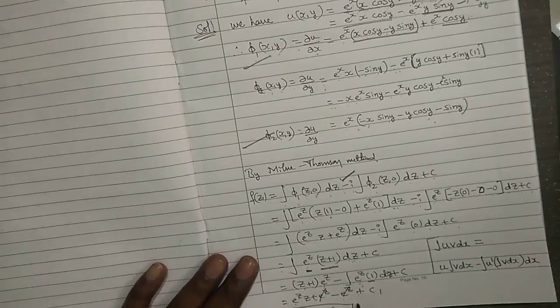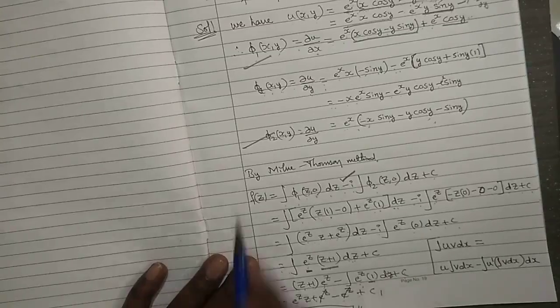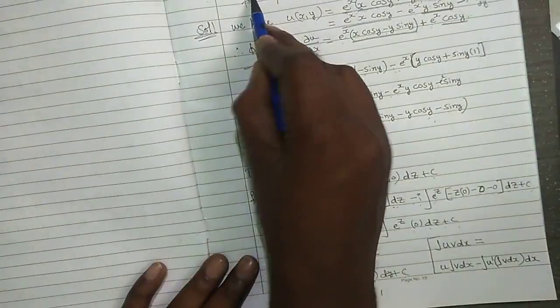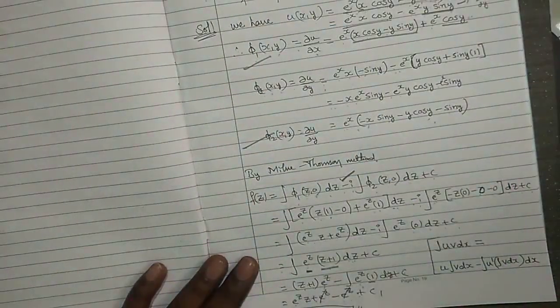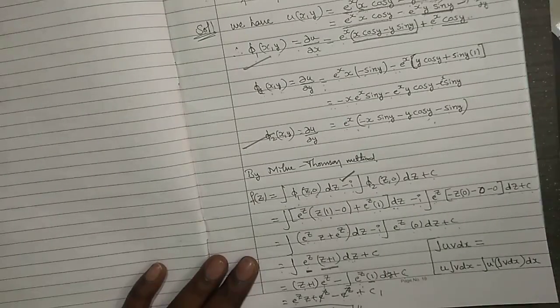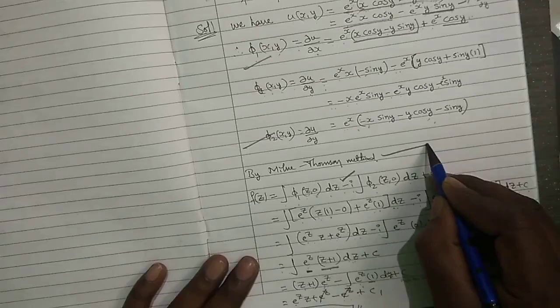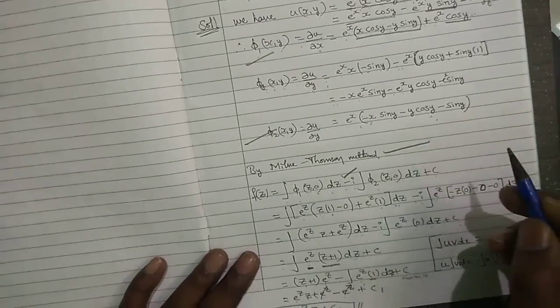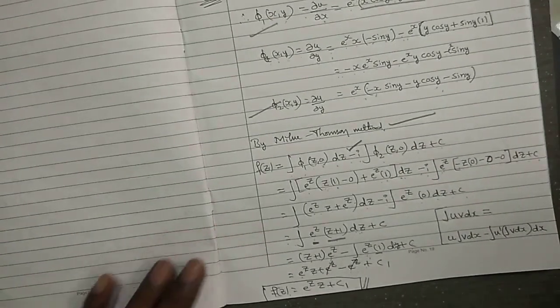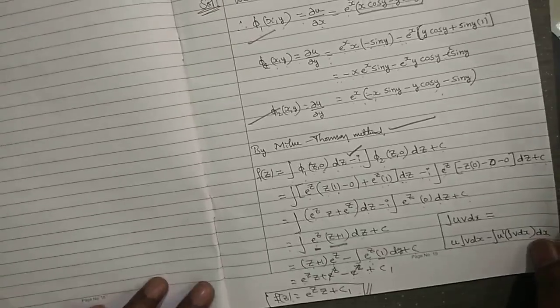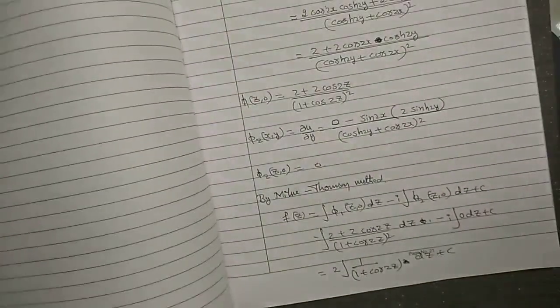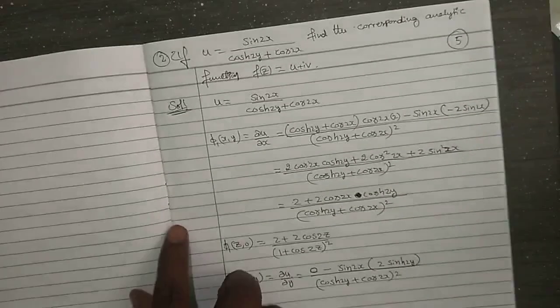So this is the analytic function they gave you, and we have to find the analytic function with the help of the Milne-Thomson method. It's very clear about this problem. So next we'll see one more problem based on the Milne-Thomson method.